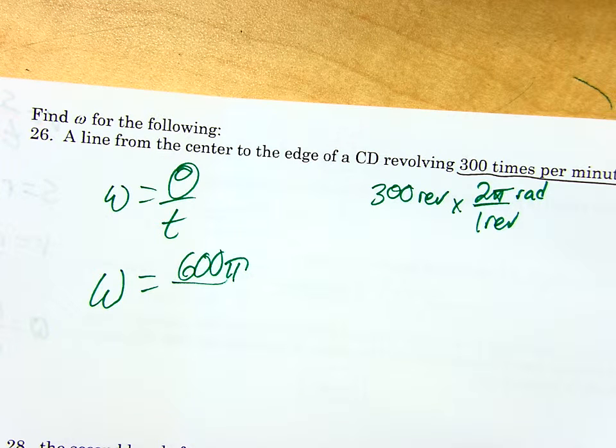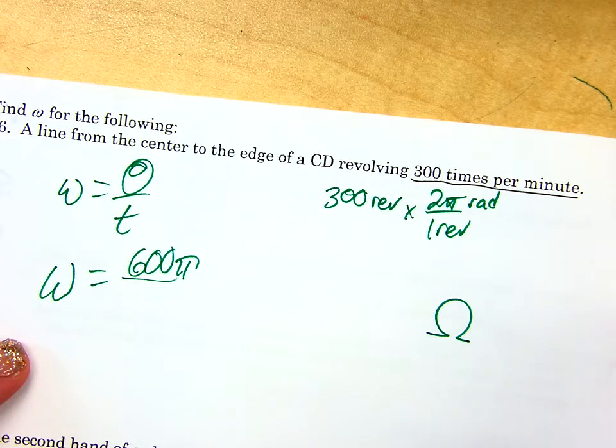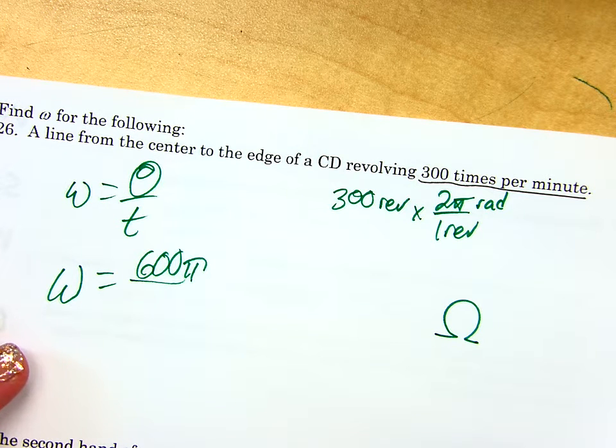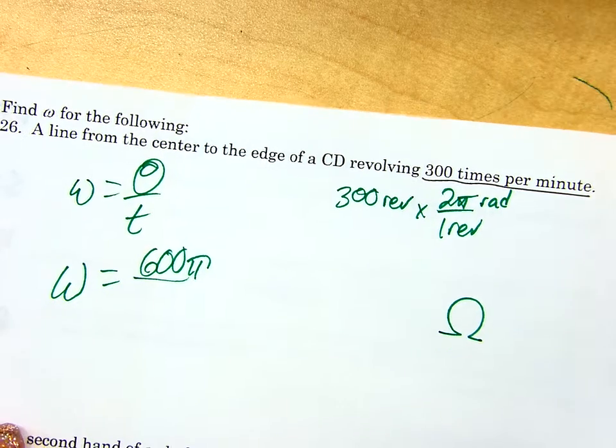Small omega? Uppercase omega. No, because uppercase omega looks like that. Oh yeah. That's Latin, right? It's Greek. Yep.